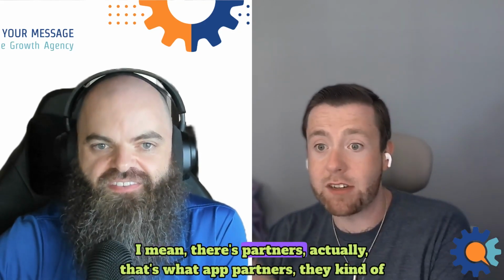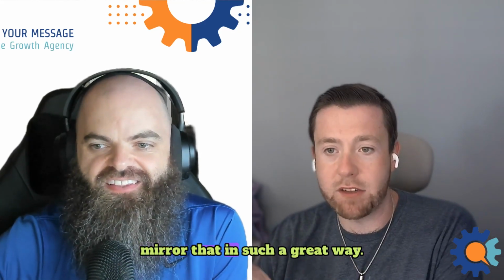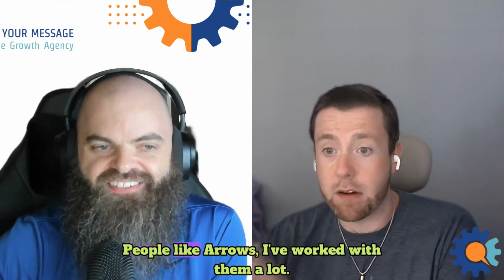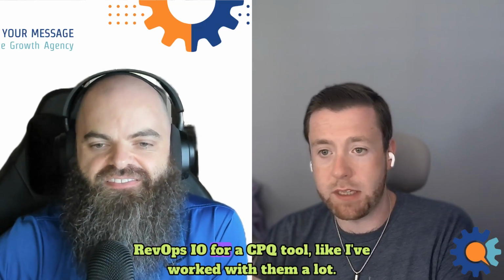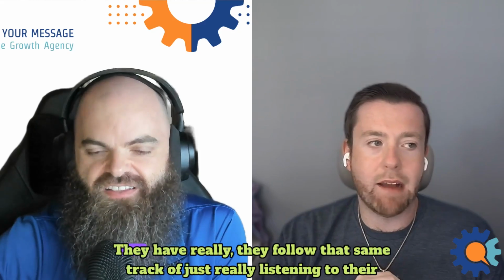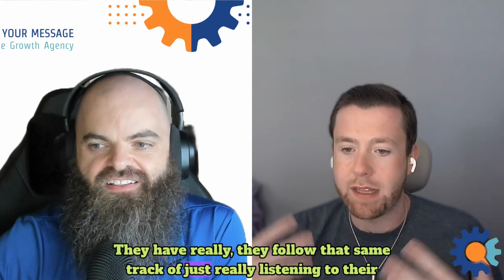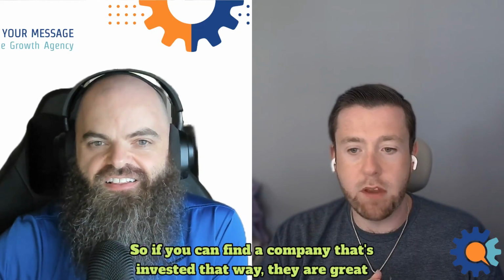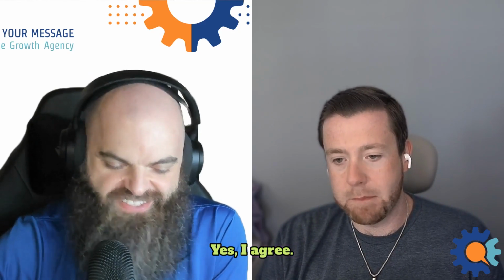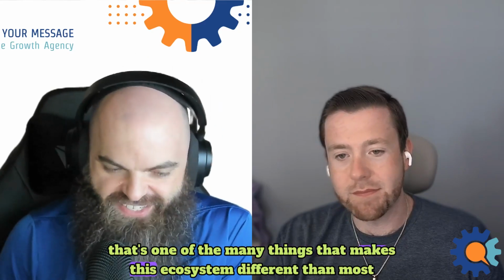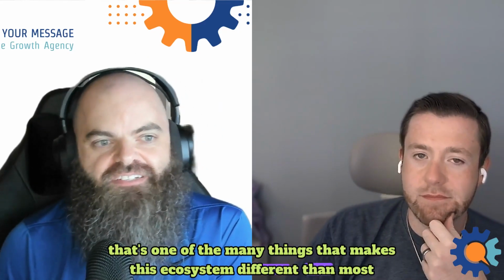HubSpot app partners mirror that in a great way, like Arrows, and RevOps.io for the CPQ tool. I've worked with them a lot. They follow that same track of really listening to their customers. If you can find a company that's invested that way, they are great partners to work with. I agree, and that's one of the many things that makes this ecosystem different than most others.